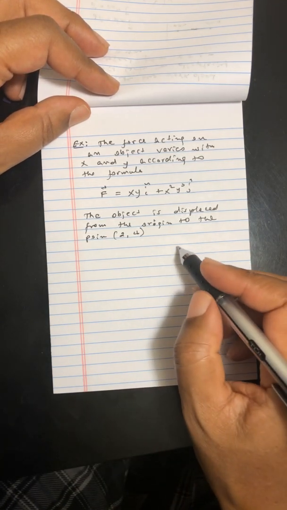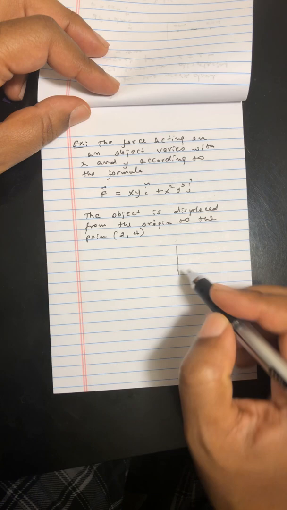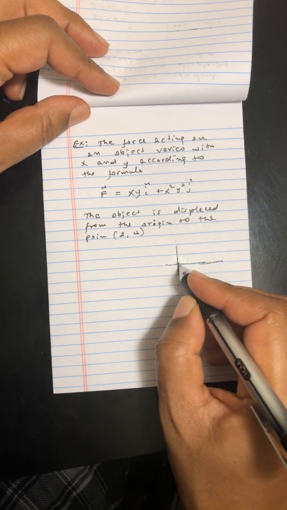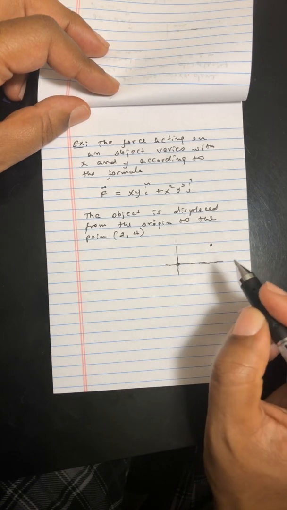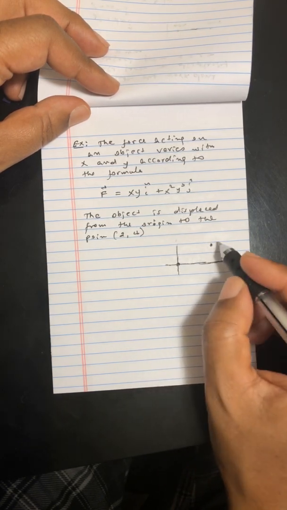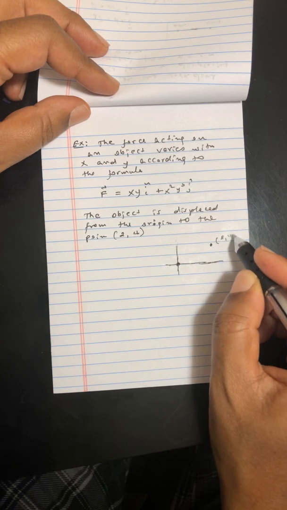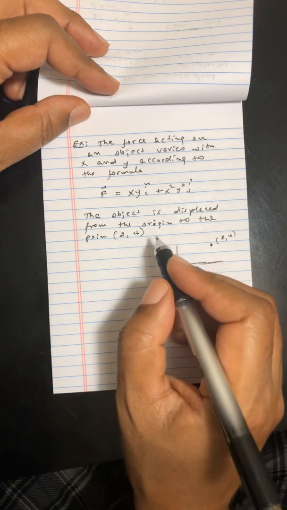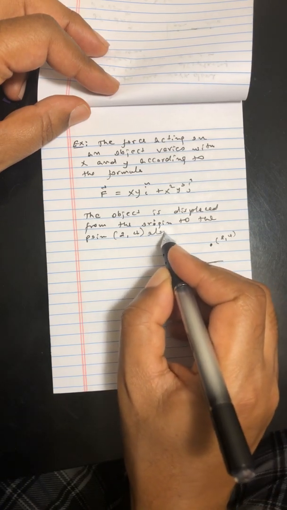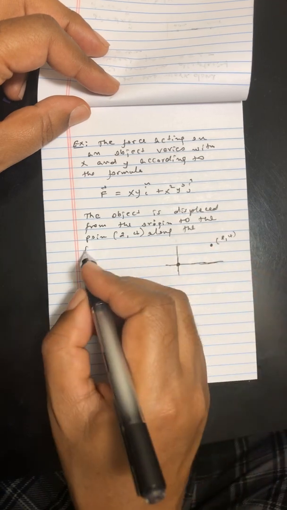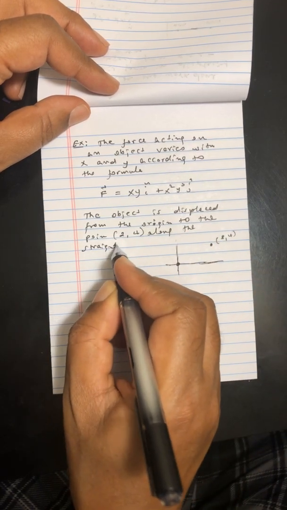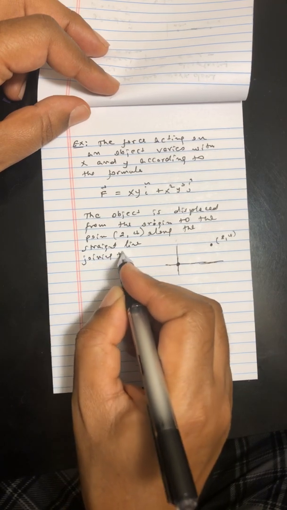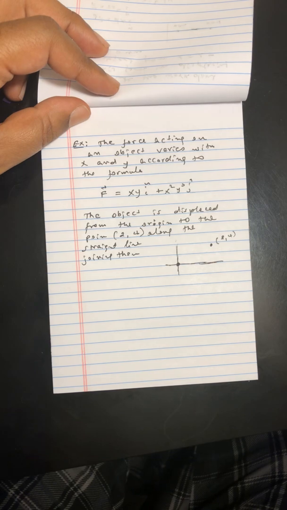All right, so that's what we have. So it's displaced along this line over here. So this is the origin, and this is the point 2, 4 over here. Let's say along the straight line joining them. Okay, so the question is to calculate the work done.